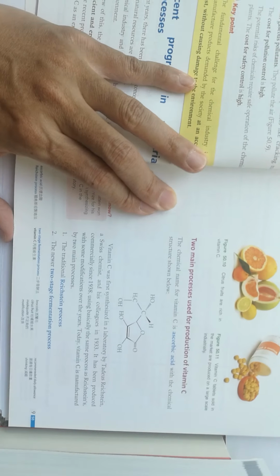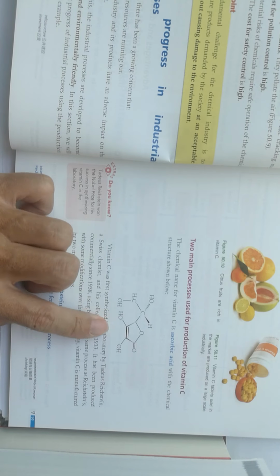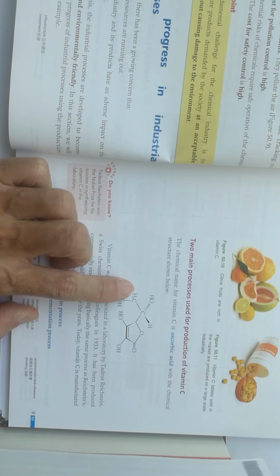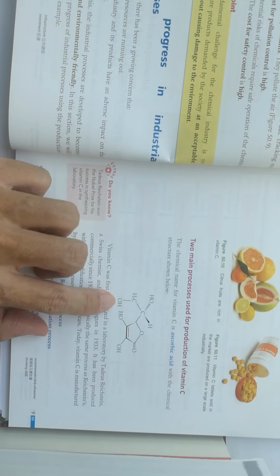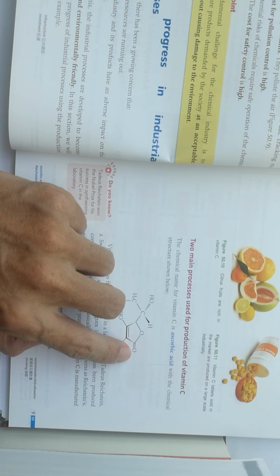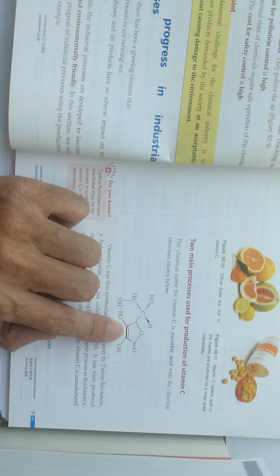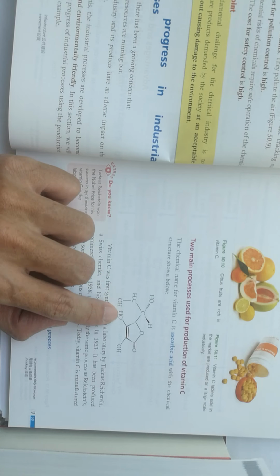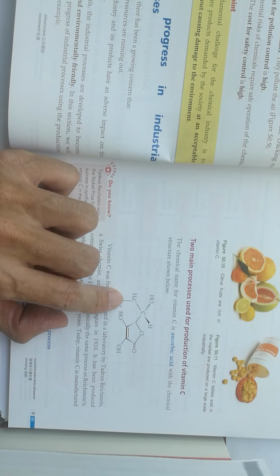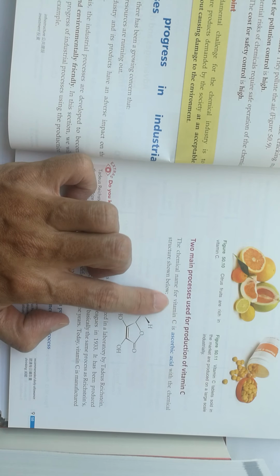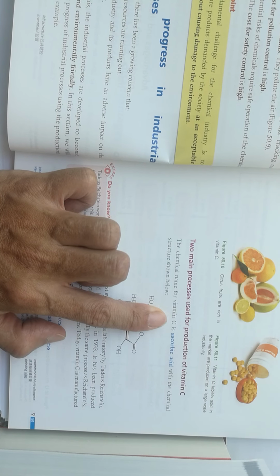And this is the structure of vitamin C. You have the OH group, and it is the ester group. It has a C=C double bond, and the OH group is able to form hydrogen bonds with water, so vitamin C is water soluble.